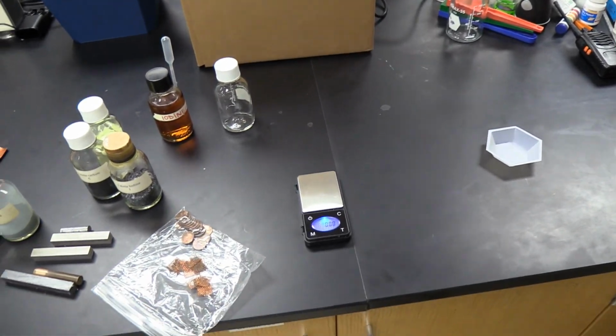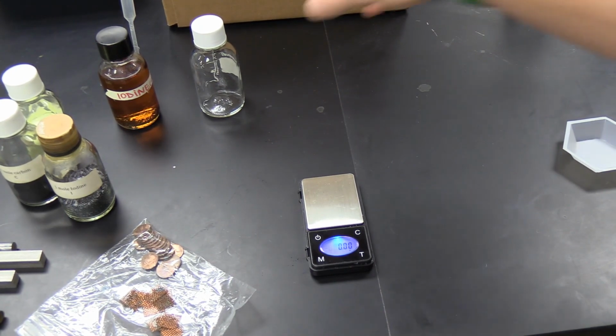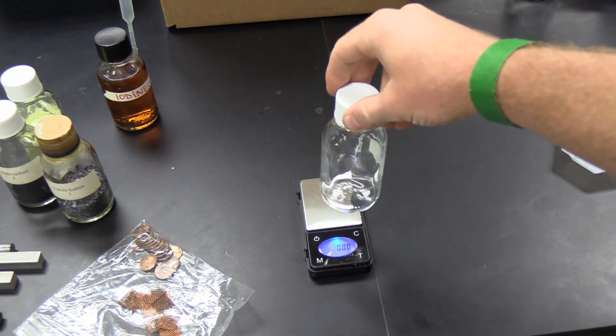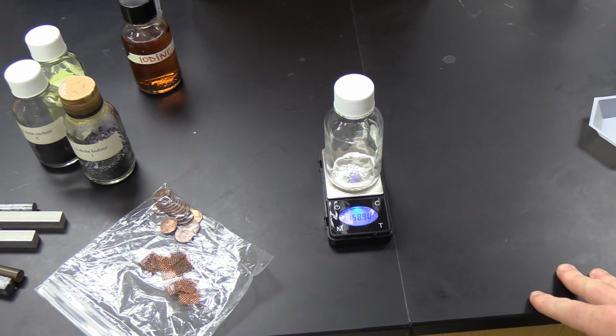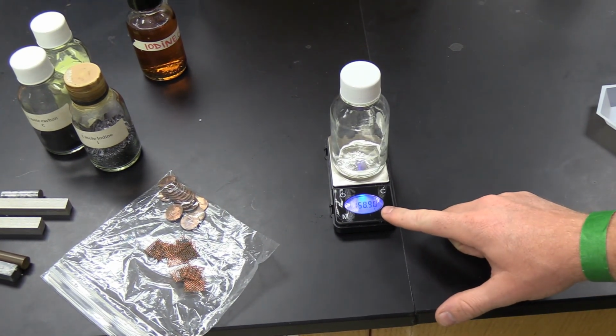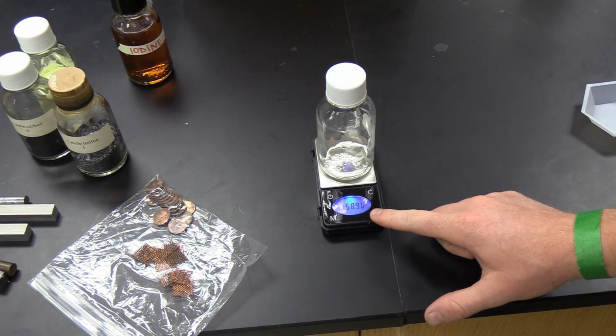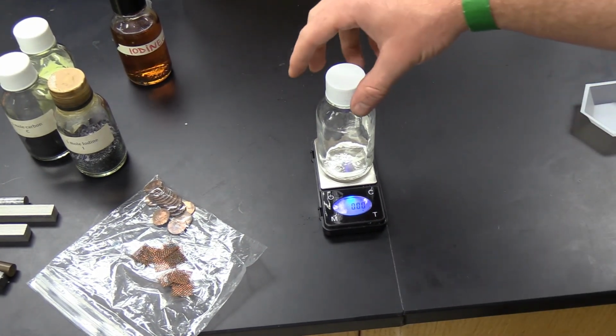It says 0 now. I have an empty jar that I'll place on it, and to subtract that weight from the other jars, I'm going to press T for tare. So instead of 158.9, once I press T, it'll use that as its 0.